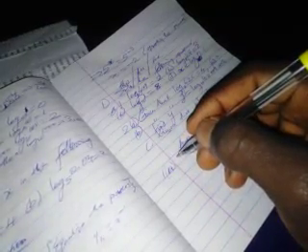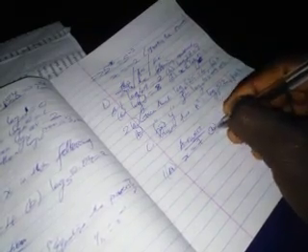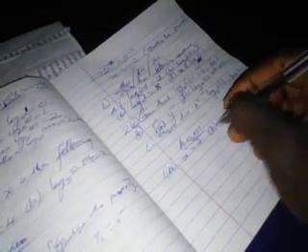So first of all, let's solve the following. Logarithm of 49 to base x is equal to 2, as a. The answer we have here is x is equal to 7.